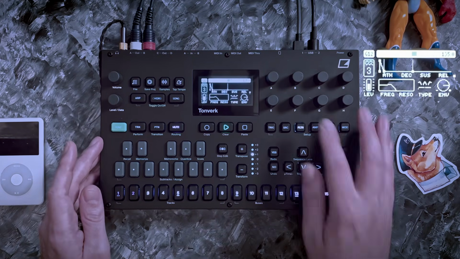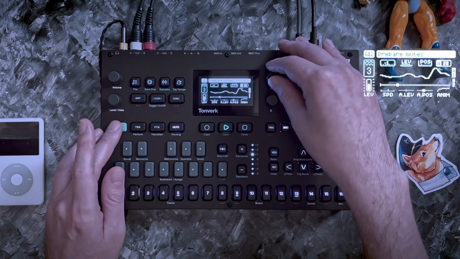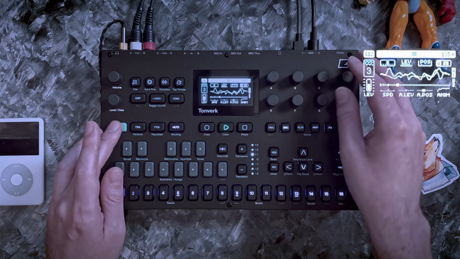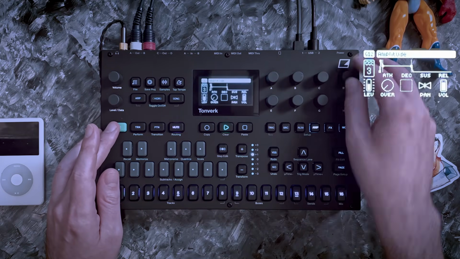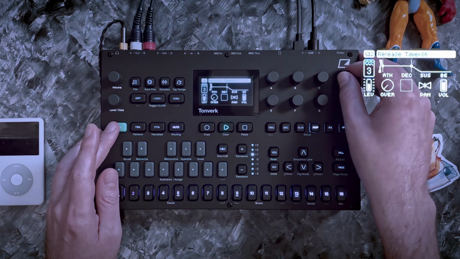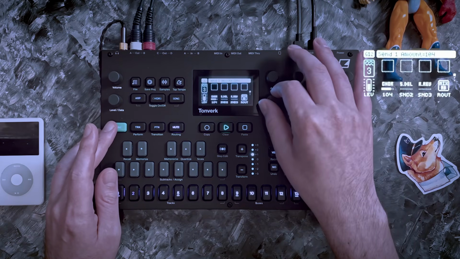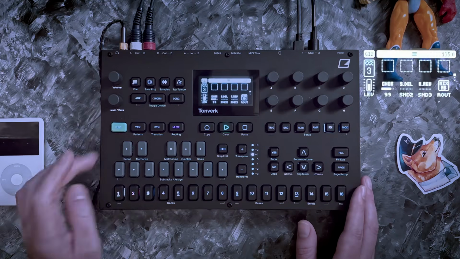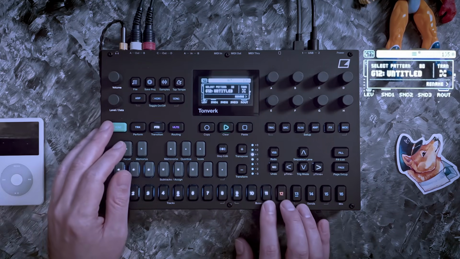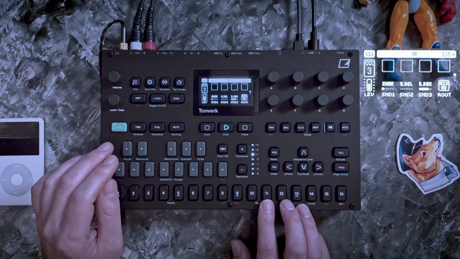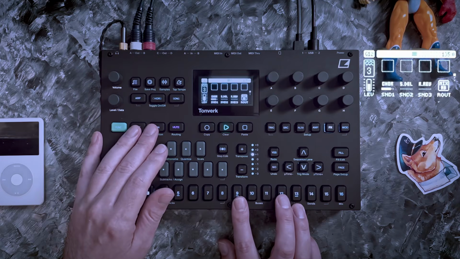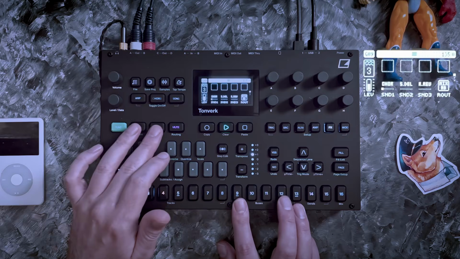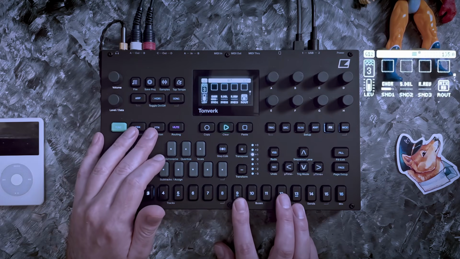Track 3, maybe go back up an octave here. Add a bit of release time, chorus. Now you can vary between those, or build up patterns that we have.